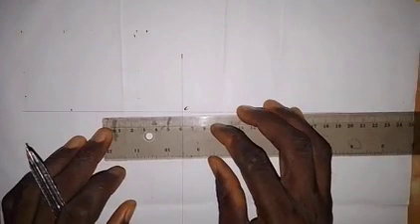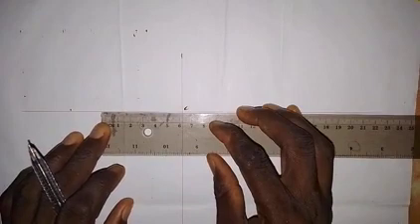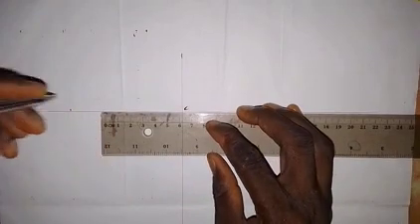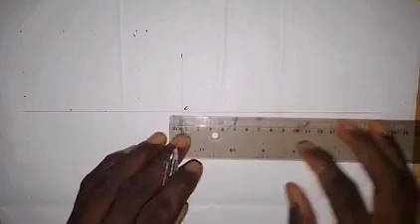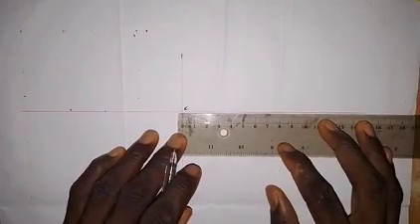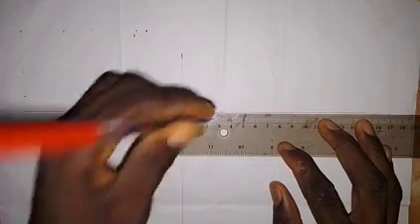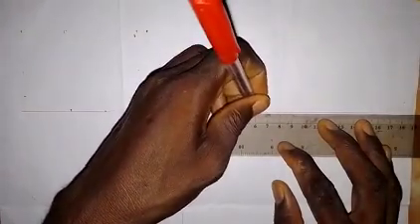Then we take a measurement of 62 millimeters from C to the left side. So this is 62. And we also take 62 from C to the right side. So this is 62 millimeters here.